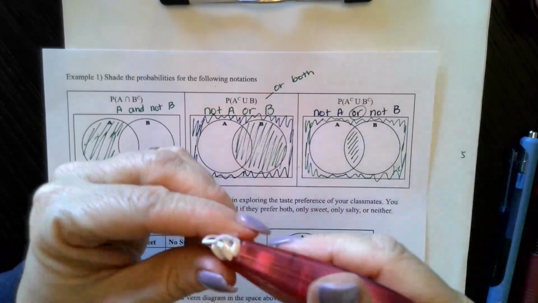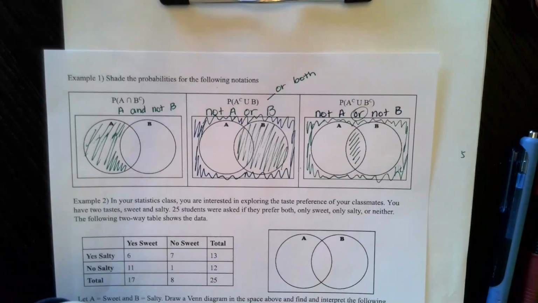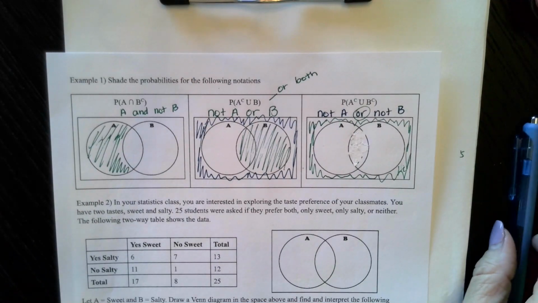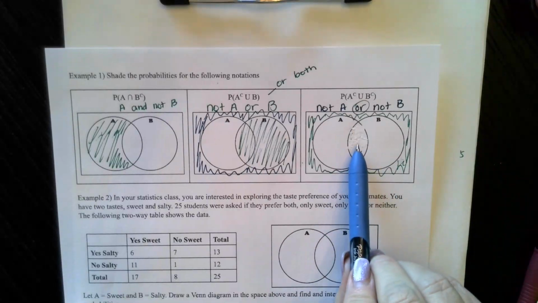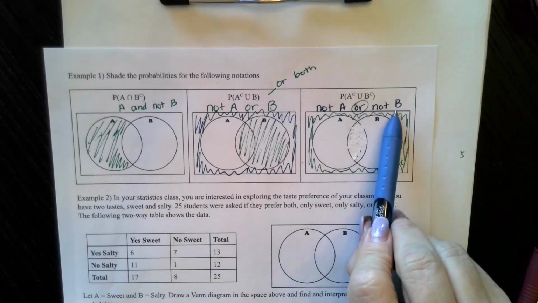Now that I think about this, I'm going to fix it real quick. Hold on, I'm going to pause this while I fix this. Okay, that's super messed up, but that's okay. So if it's not A, it can be B. If it's not B, it can be A.